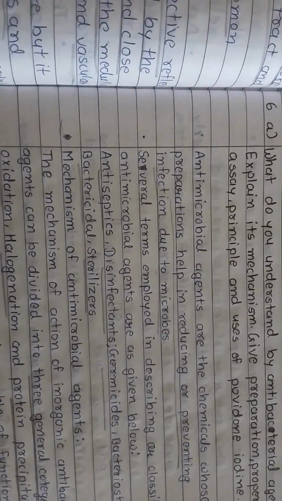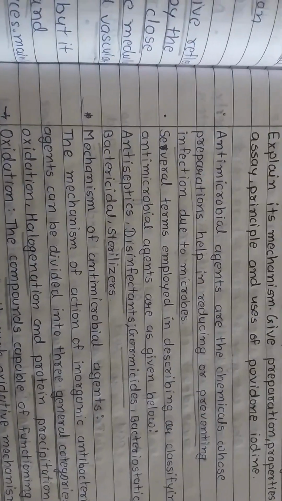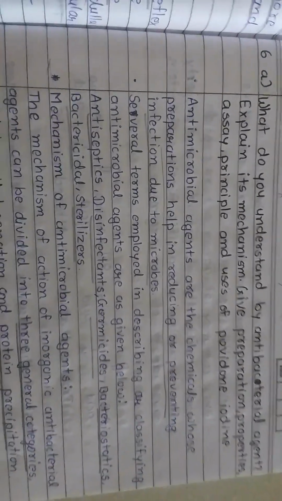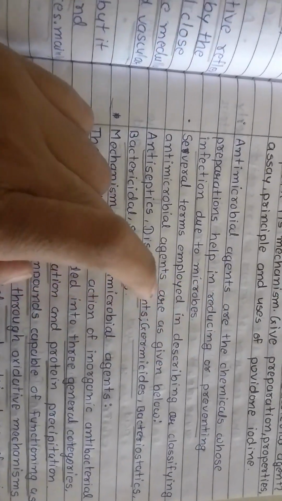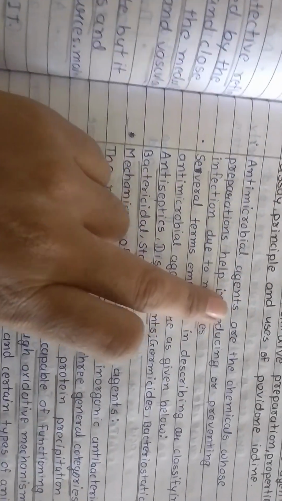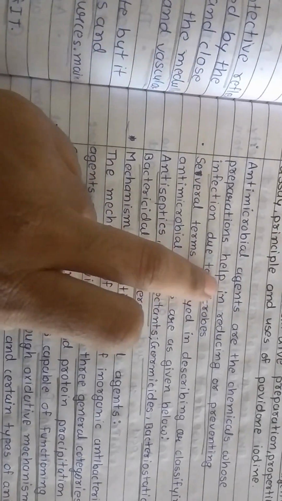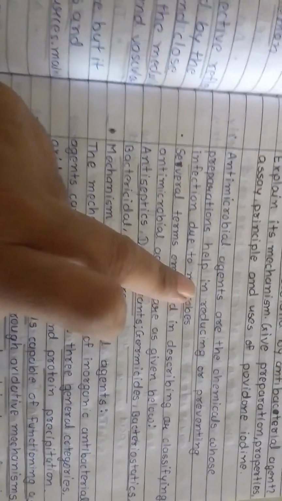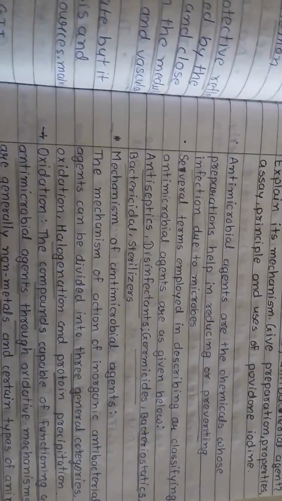Various microbes or pathogens develop infection in various tissues of our body, and we have various medicines to get prevention from the infection produced by the microbes. So antimicrobial agents are which agents? They will inhibit or kill the microbes and are helpful in treatment of infection which is developed by the microbes. Examples are penicillin, tetracycline, etc.